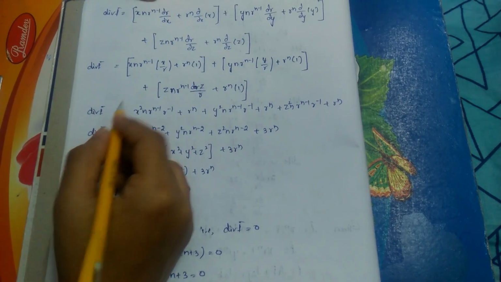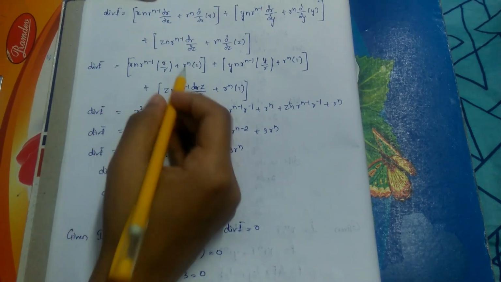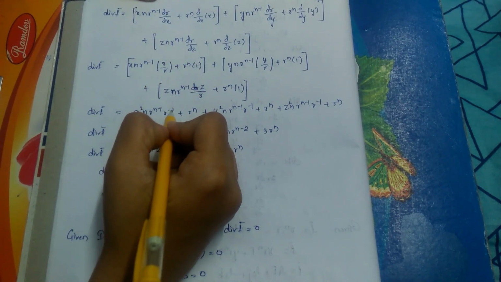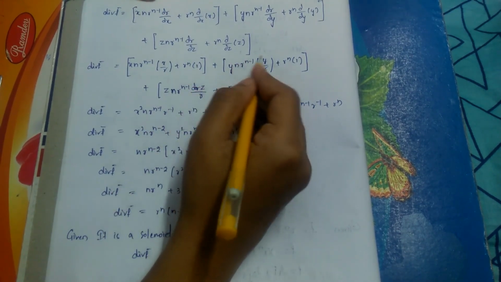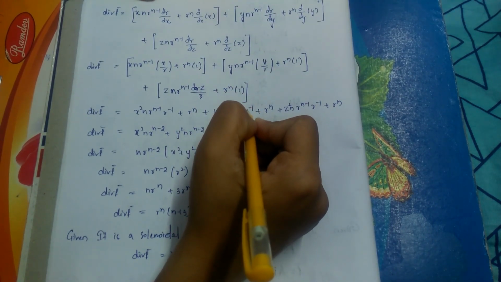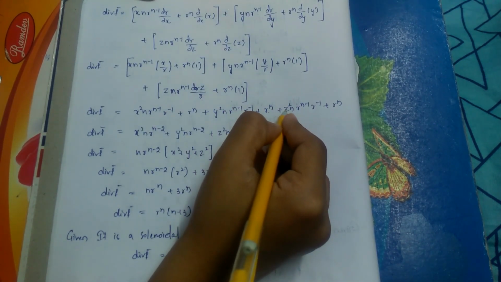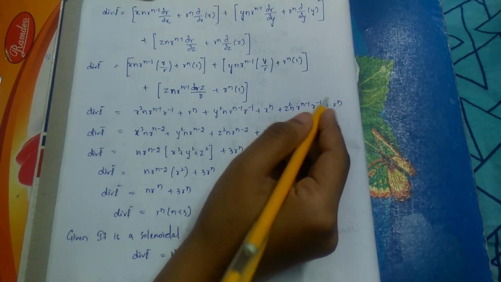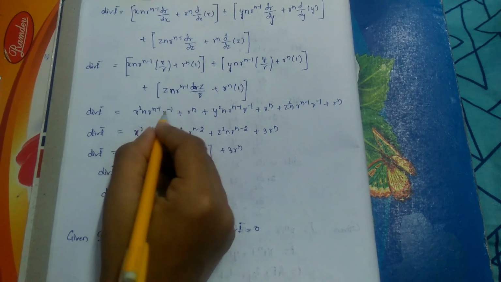So we get div f bar is equal to, here x into x is x square and n into r power n minus 1. Here 1 by r will be left, and when we send it into the numerator we get r power minus 1, plus r power n into 1 is r power n. And similarly plus y into y is y square and n into r power n minus 1, and 1 by r can be written as r power minus 1, plus r power n into 1 is r power n. And similarly here we get z square n into r power n minus 1 into r power minus 1, plus r power n.